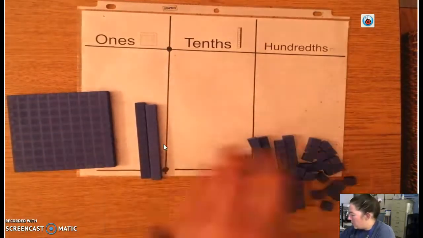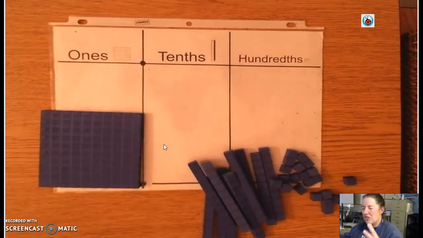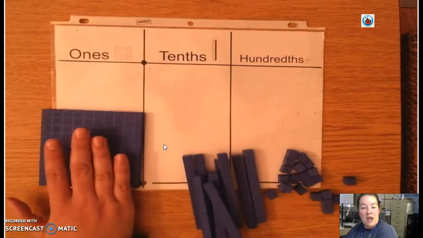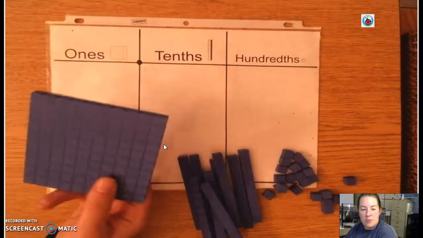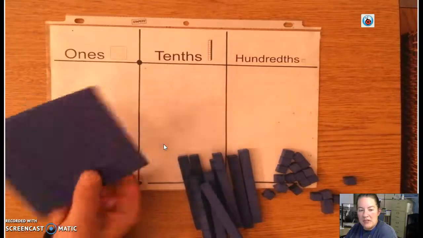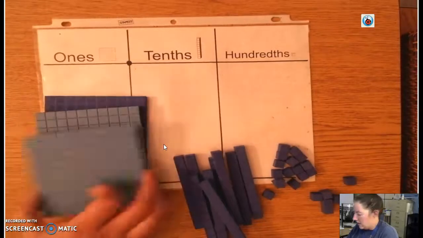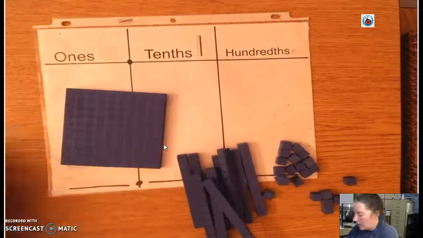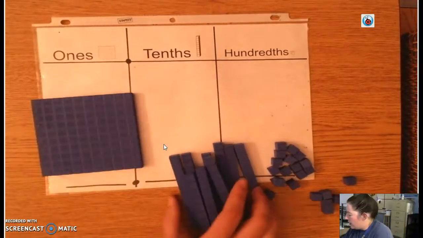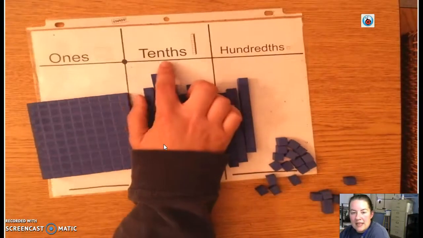But here in fourth grade, when we're talking about decimals, we're going to change the rules when we go to decimal world, and I'll explain why. So instead of using this flat to represent 100, we're going to use this flat to represent one whole. Think about $1, one whole. It's just this one piece. So this would be two wholes, and this would be three wholes. We're going to use a flat to represent one whole, and we're going to use these rods to represent one of our new place value pieces called a tenth.